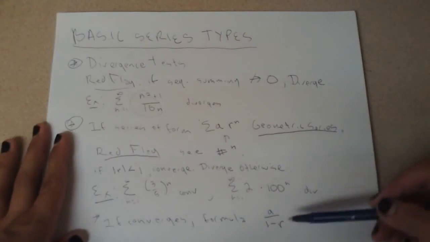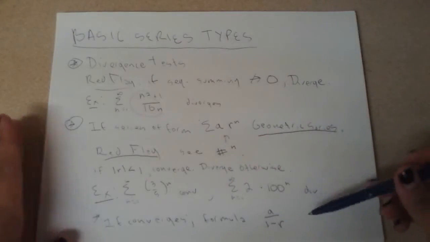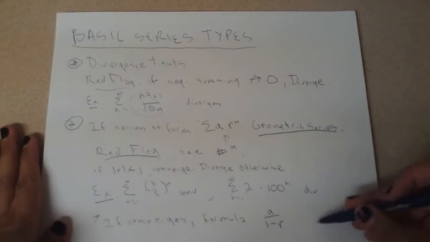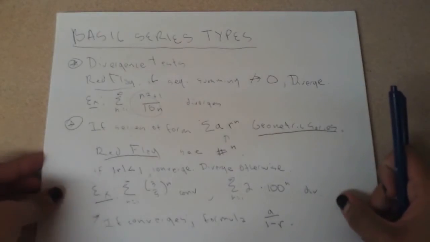I should be gesturing to this guy because this is the one that converges. And your r is the thing that you're exponentiating here. So this is one of the few ones where we can actually tell what it converges to and get a formula for that.